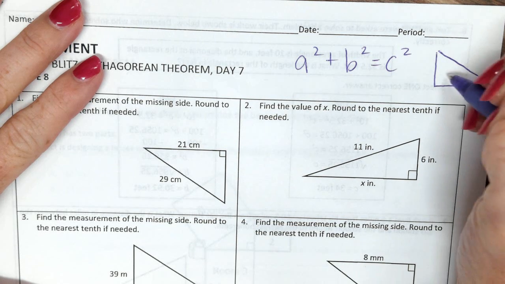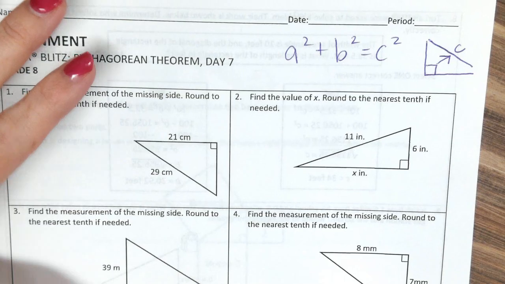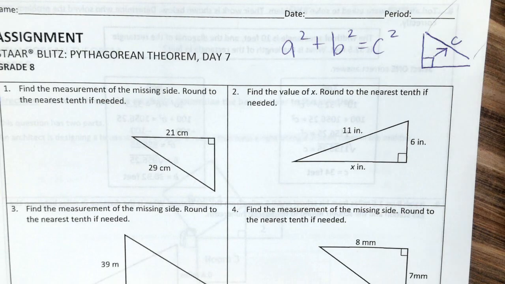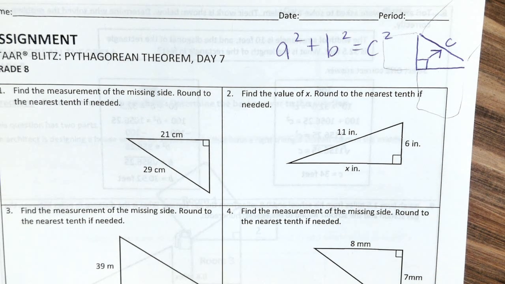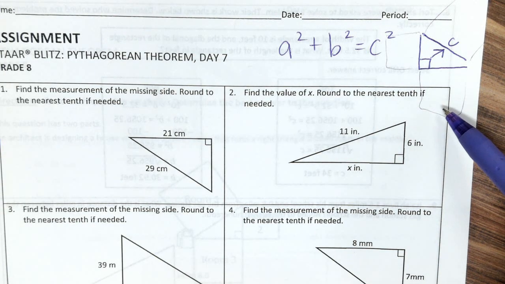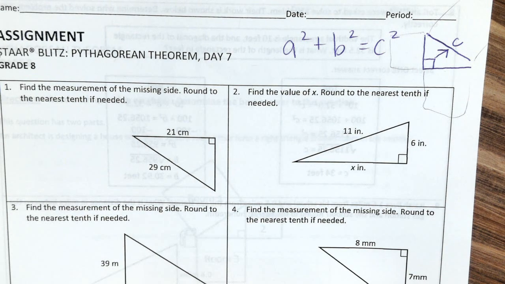Draw a right triangle. The side across from the right angle is side C. Remember that this is based off of right triangles where imaginary squares are attached to it, like this. Do y'all remember that? What do we know? The two smaller squares, anybody? Add up to equal the bigger square.